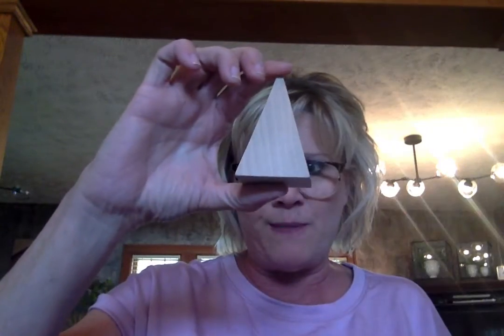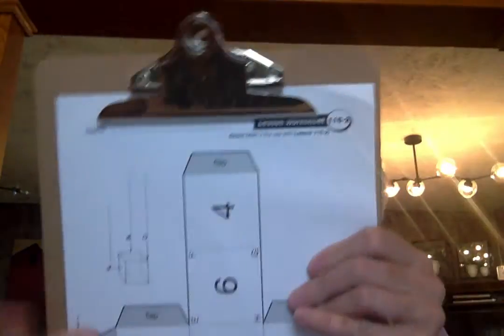So let's review these once again. We have a cylinder, a sphere, a cone, sort of like an ice cream cone, a triangular prism, a cube, and a rectangular prism.